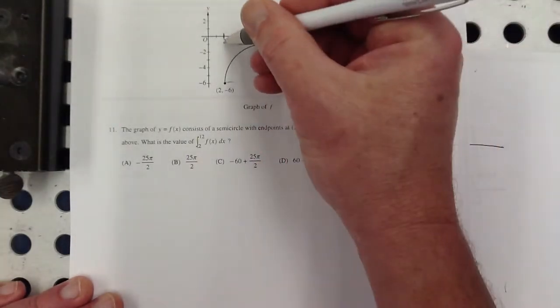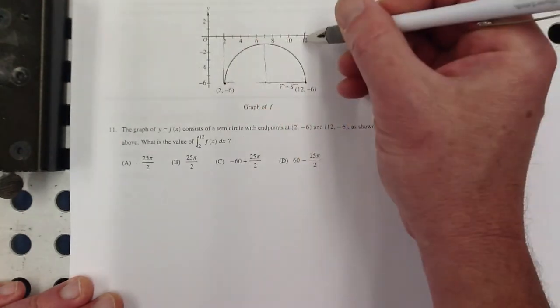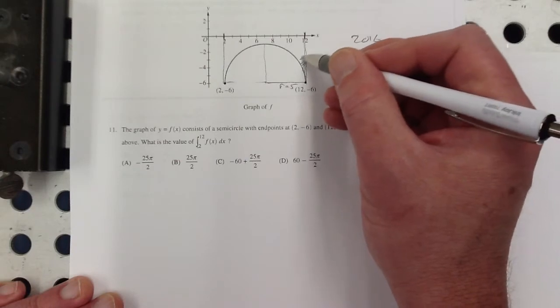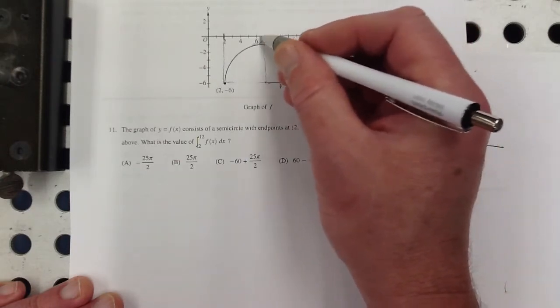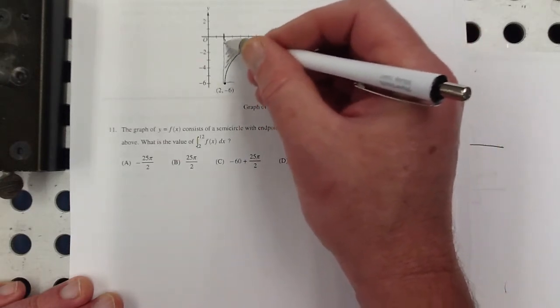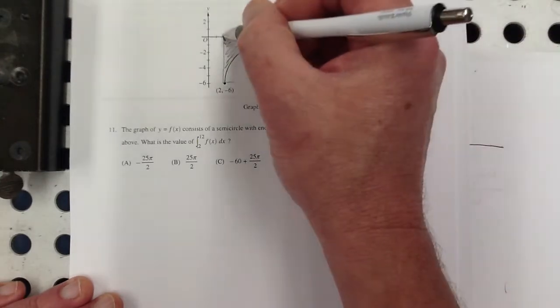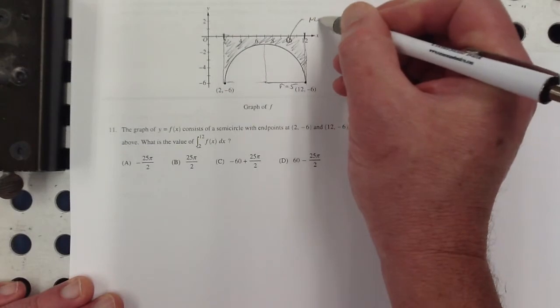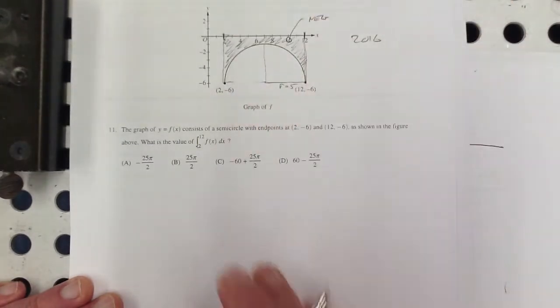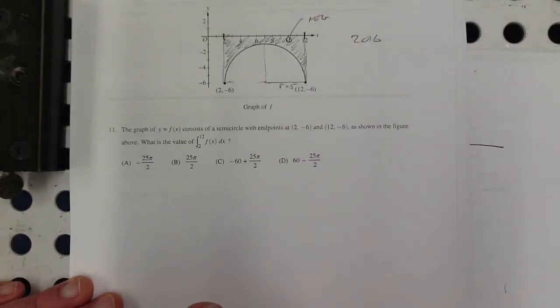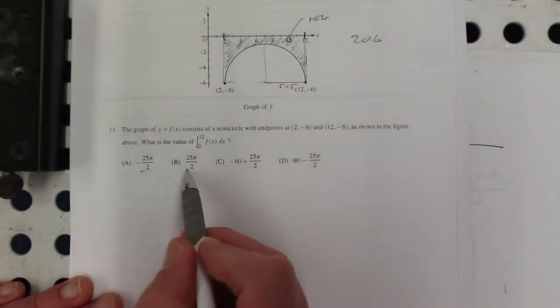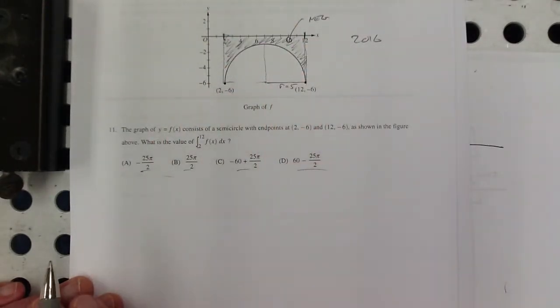Okay, so first of all, what is the area we're talking about here? We're talking about this, right? It's the area between the curve and the axis. So that is going to be negative because it is underneath the axis. So we need to be careful that when we're doing geometry, as you can see that they have the negative and positive versions of the different answers. We need to make sure we get the right one.